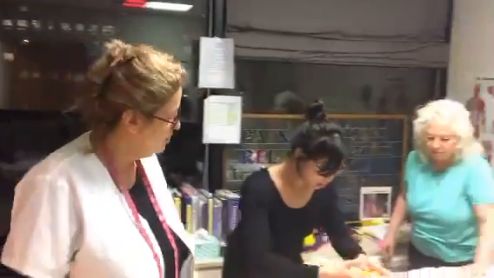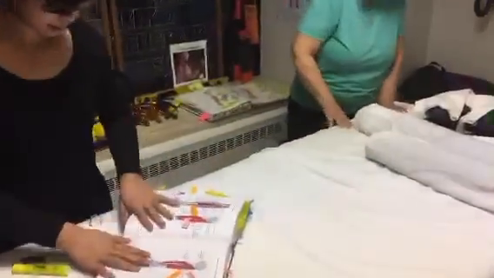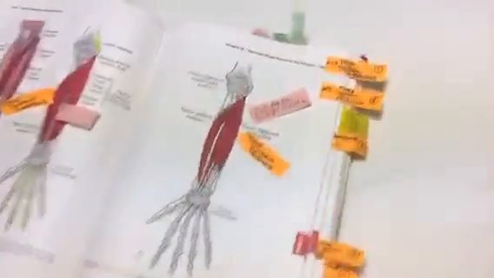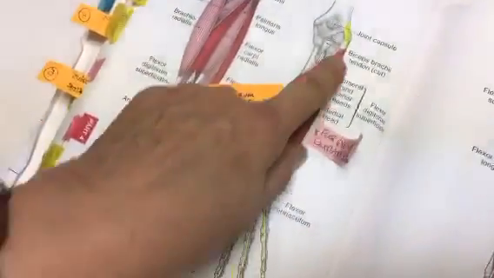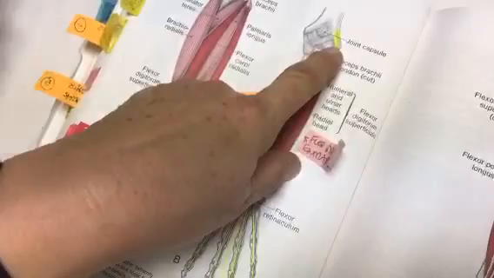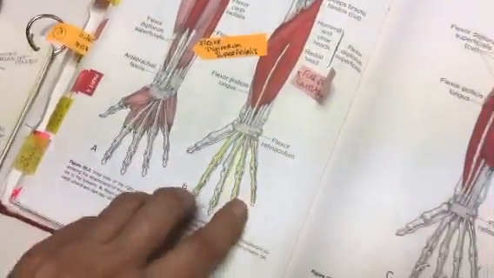Number 1 would be the most likely. Revisiting this, and here we are, right here. See where it attaches onto the medial elbow, and down into the fingers.